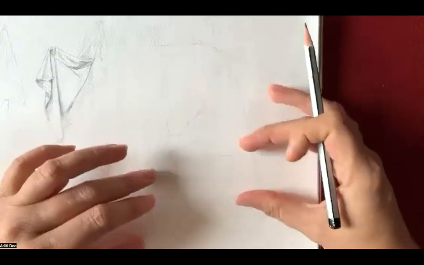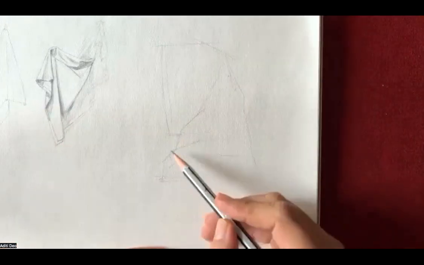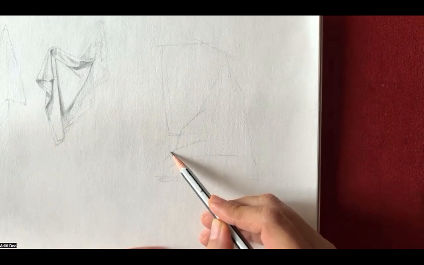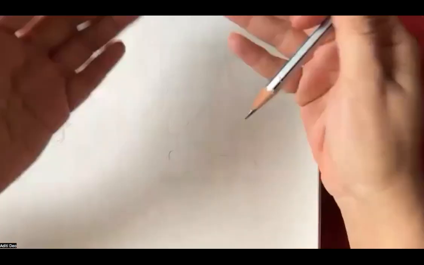Let's start with drawing the foreground. That always helps, because then you can build everything else to size behind it.